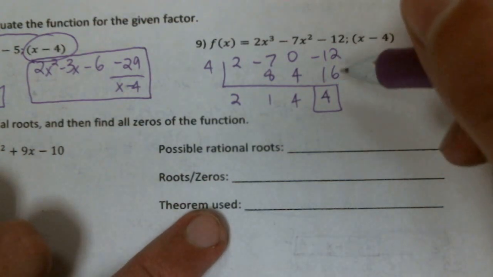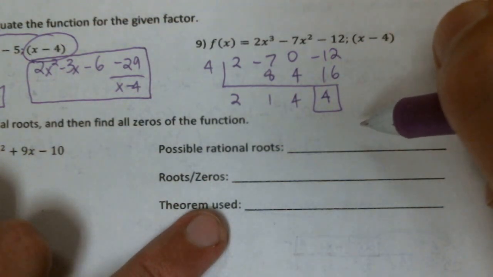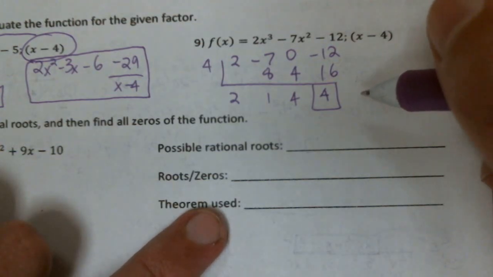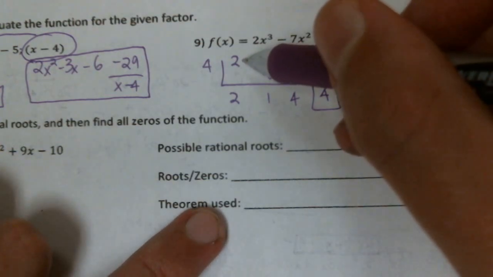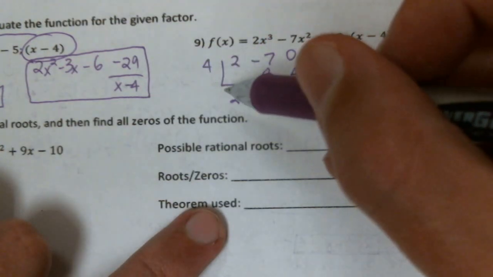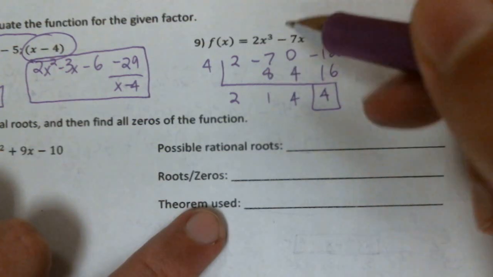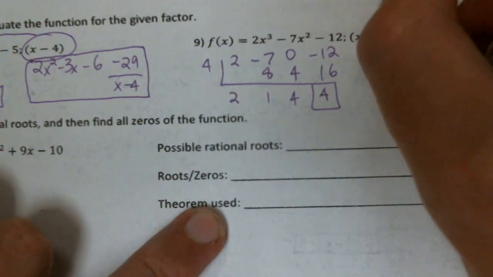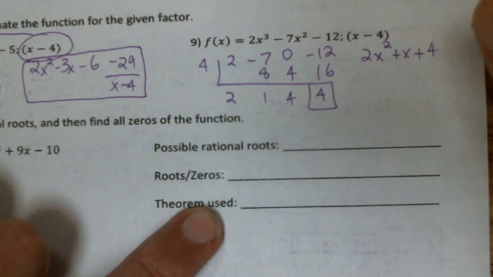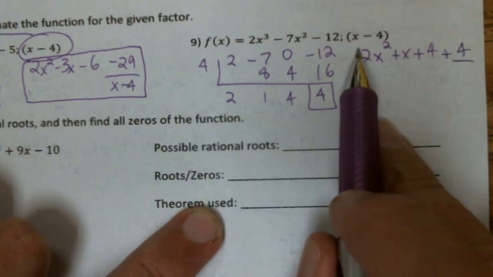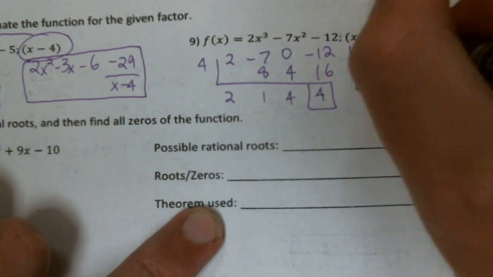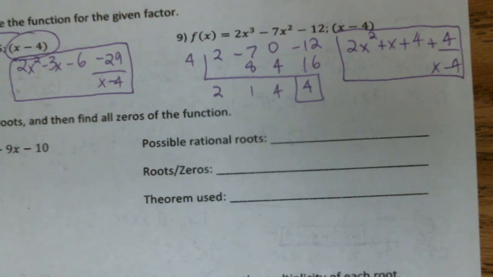If I'm going too fast through that, guys, I want you to change the speed of the YouTube video. Go up there and slow it down to 25%. Bring down the 2. 4 times 2 is... Okay, so there's my quadratic. I've got 2x squared plus x plus 4, and then plus the remainder over what? Over the divisor, x minus 4. Y'all can check that on your own.